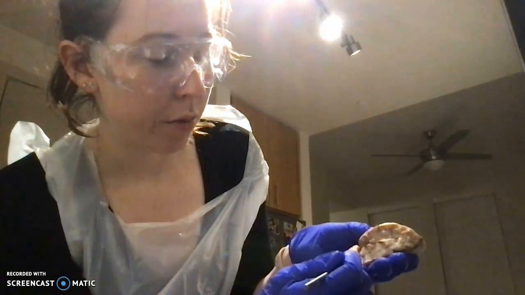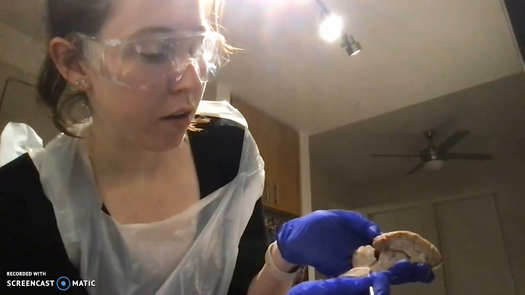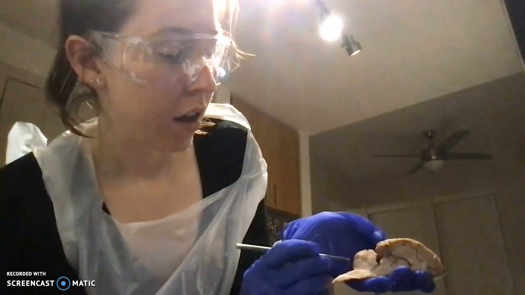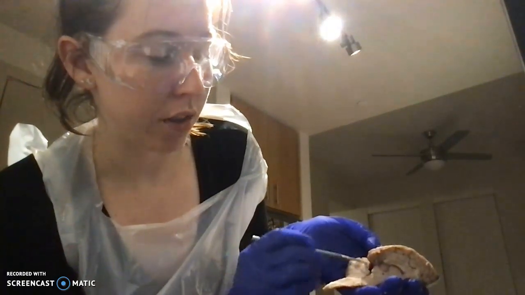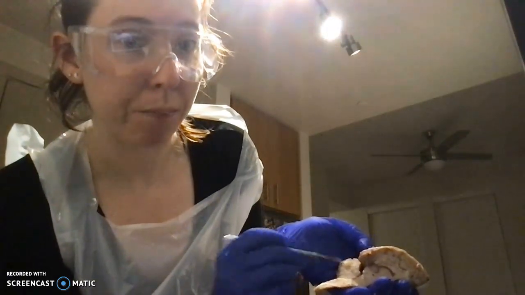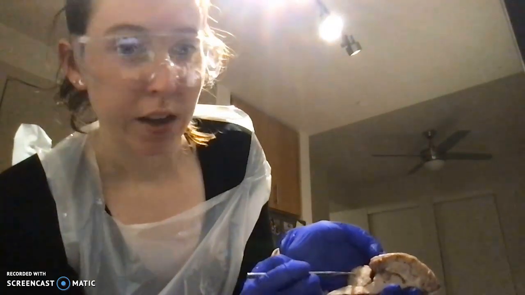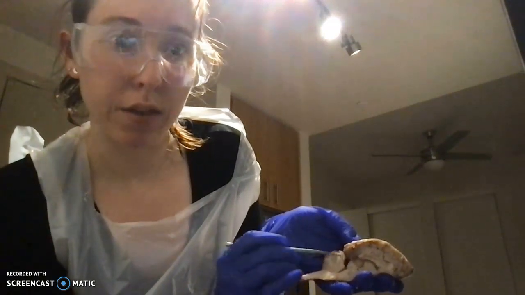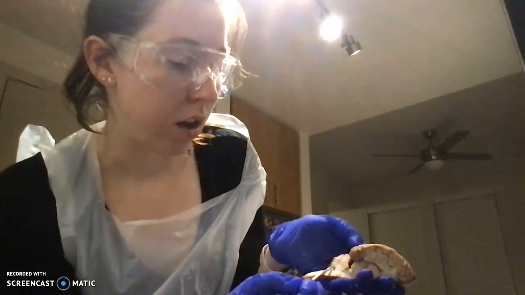As we head down here, we have this area called the midbrain. And then right here is the medulla oblongata. And across from the medulla oblongata, we have this big structure called the cerebellum. Inside the cerebellum, there is this branching white structure. It's called the arbor vitae, but the white part that makes up the arbor vitae is also called the white matter.